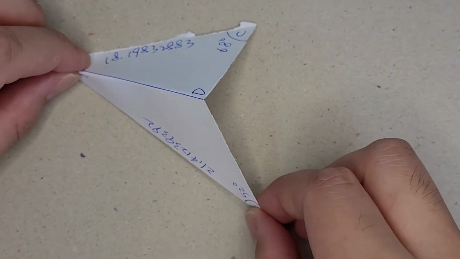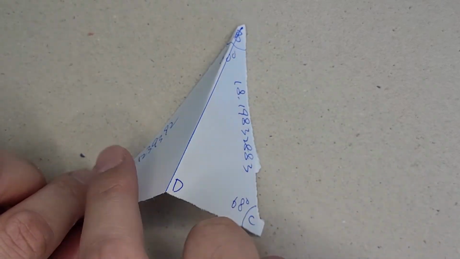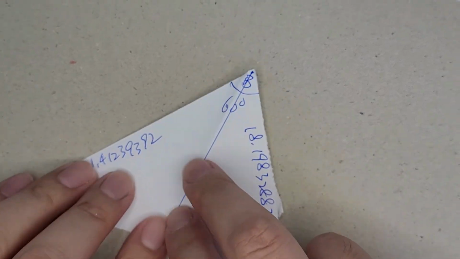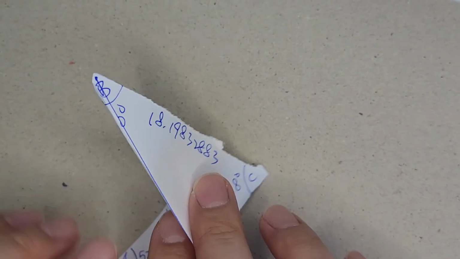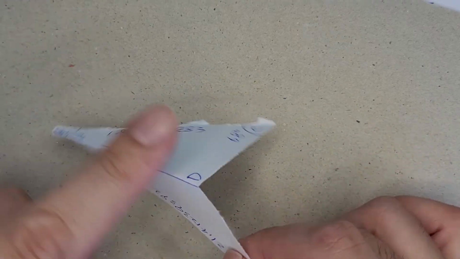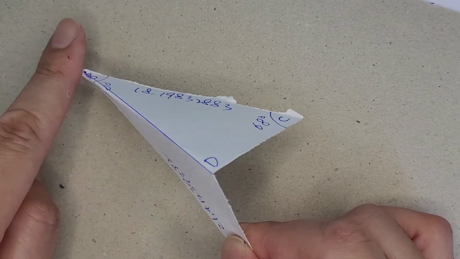Okay, so I want to find the angle between these two faces. Okay, the angle between these two faces. So how do we do it? First of all, we start from the definition. For these two faces, you can see the intersecting line, the common line would be this line, BD, the common line.